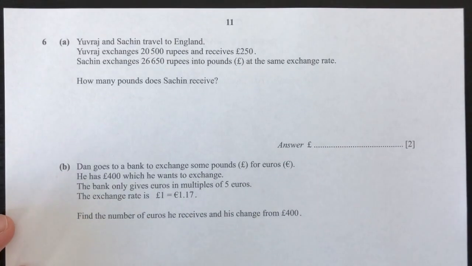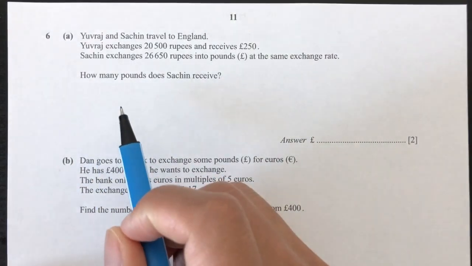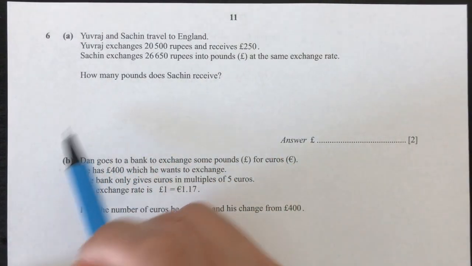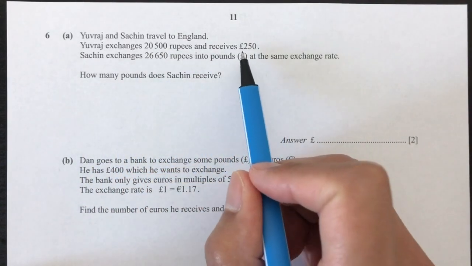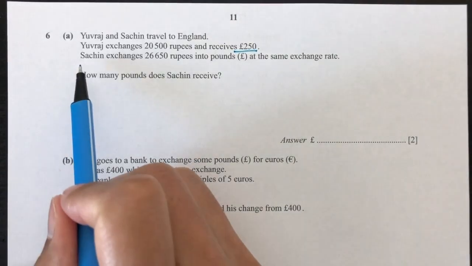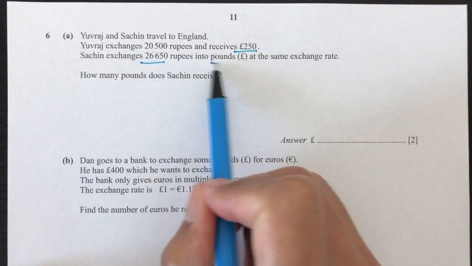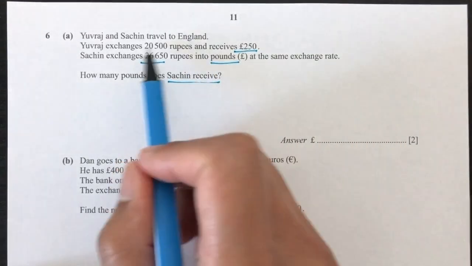Okay, moving on to question number 6. Part A, we have Yuvraj and Sachin traveling to England. Yuvraj exchanges 20,500 rupees and received this much. Now we have Sachin exchanged this much into pounds. How many pounds does Sachin receive? So pretty easy. We have to use this information here.